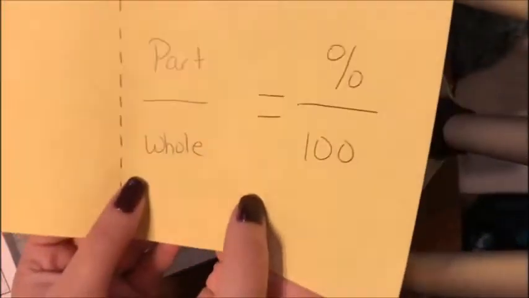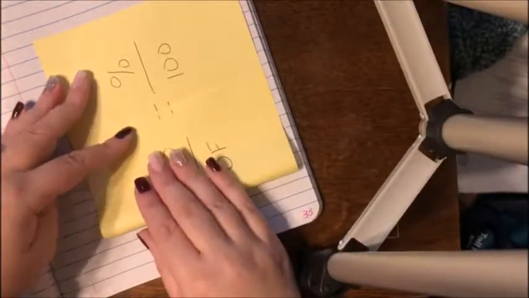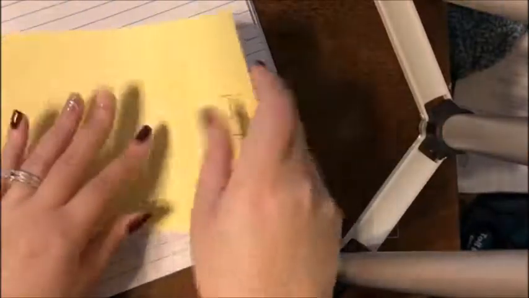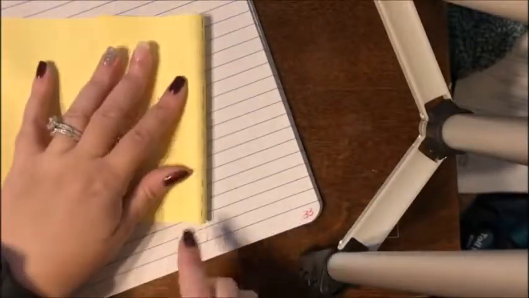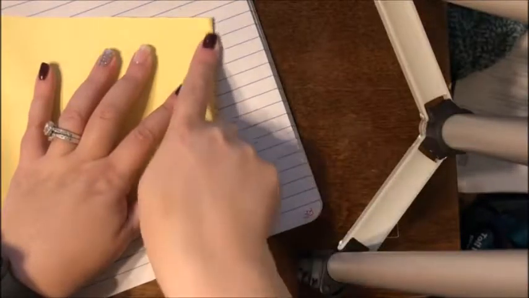Then you're going to take the half page that says part whole equals percent 100 with is of on it. You see where the dotted line is? You're going to fold to that dotted line. Sometimes it's easier to go this way first.